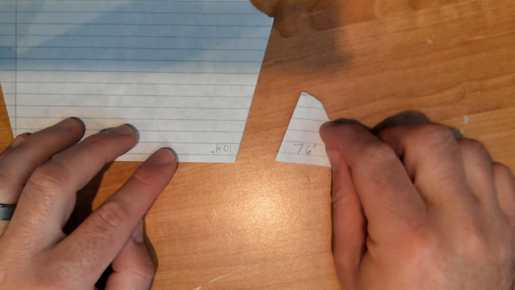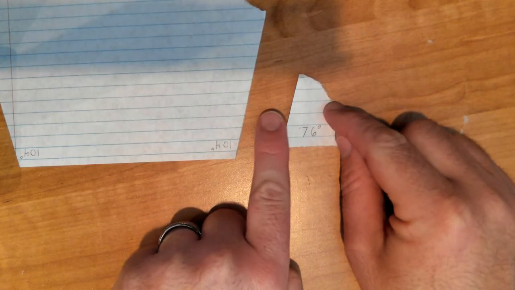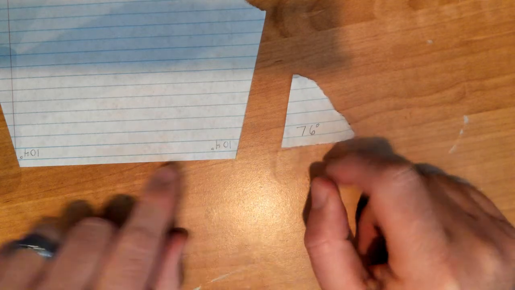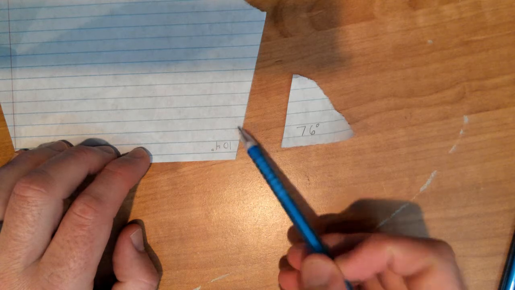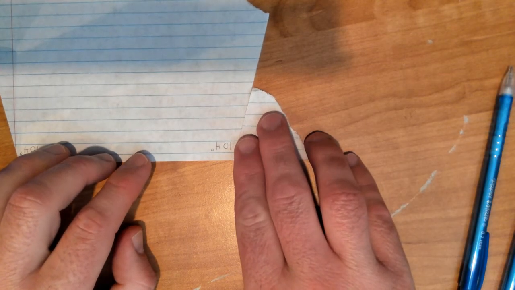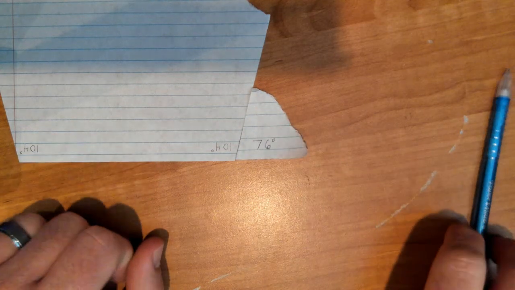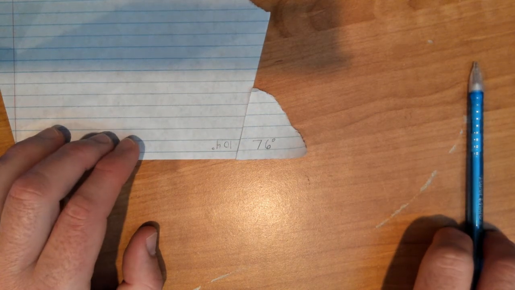Look what happens if I turn this upside down and I take my 76 degrees, that's this part in here, and combine it with the 104, this part in here. Now, this paper's a little curved, so it's kind of hard to see, but check that out. Putting them together makes a straight line. 76 degrees plus 104 makes a straight angle.